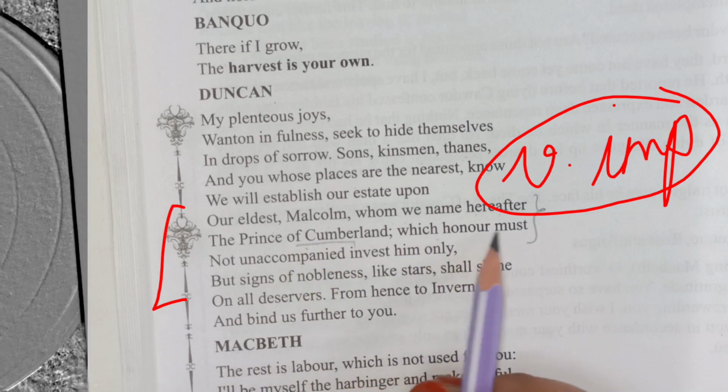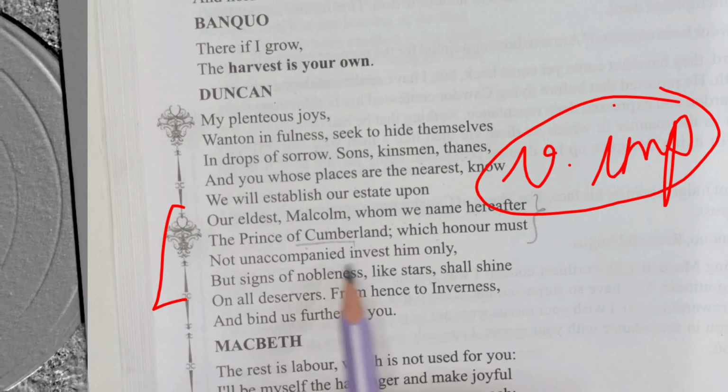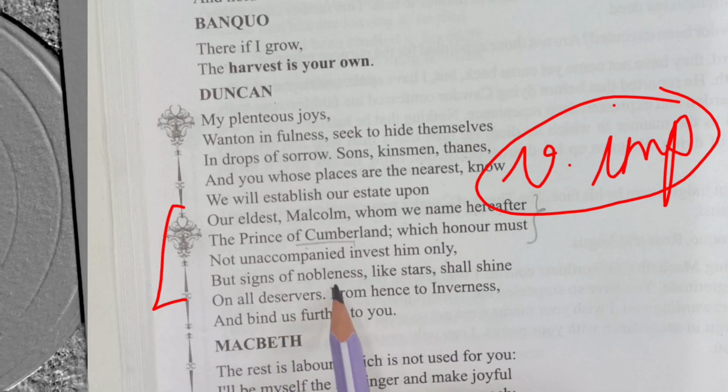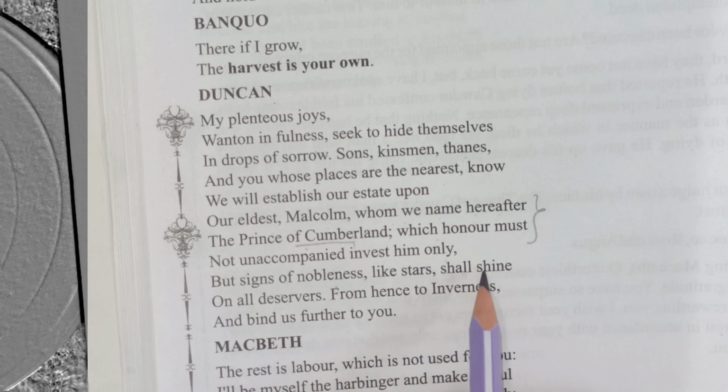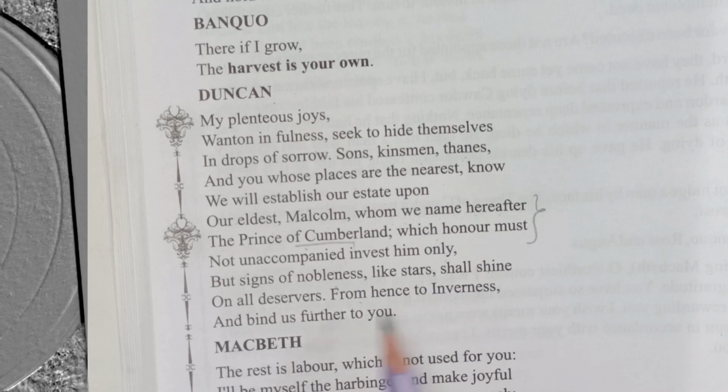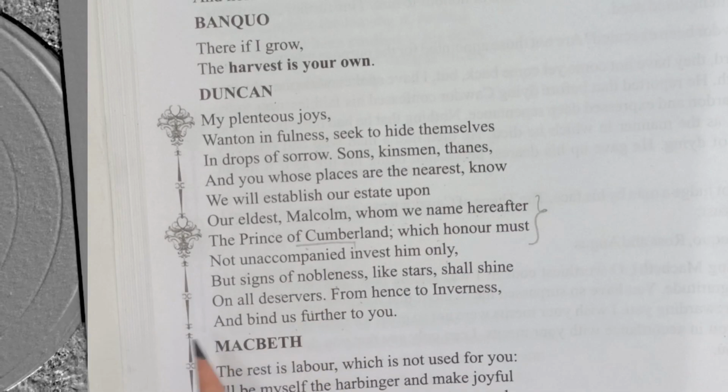MCQ. "Which honor must not unaccompanied invest him only, but signs of nobleness like stars shall shine on all deservers, from hence to Inverness, and bind us further to you." Learn this. Learn the paraphrase of this section.